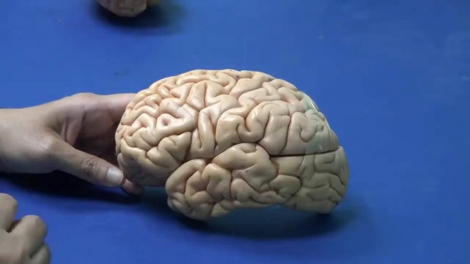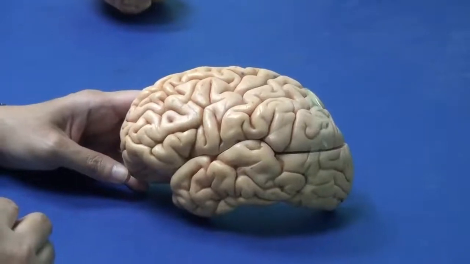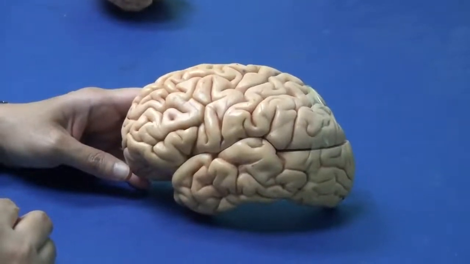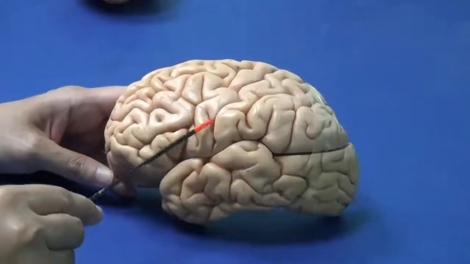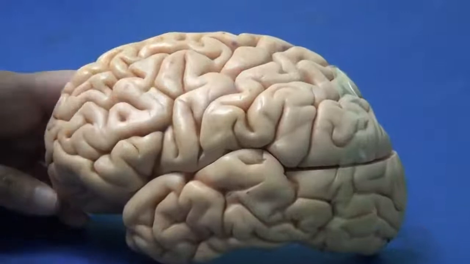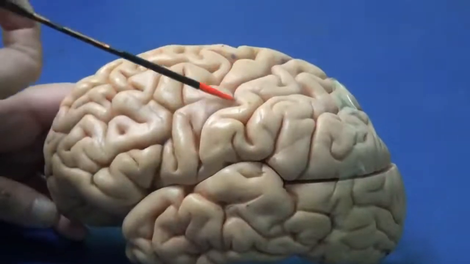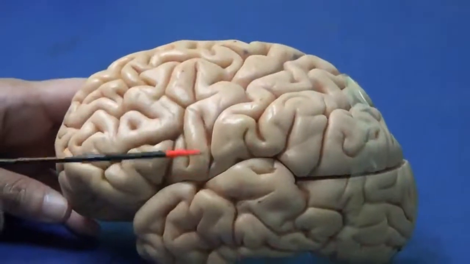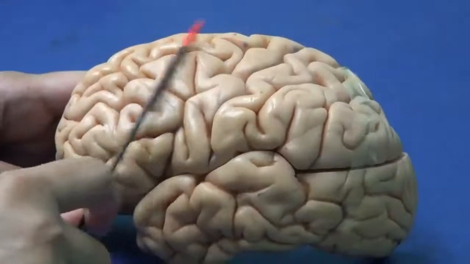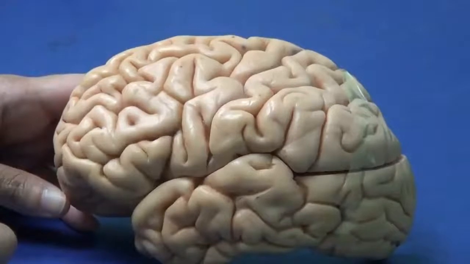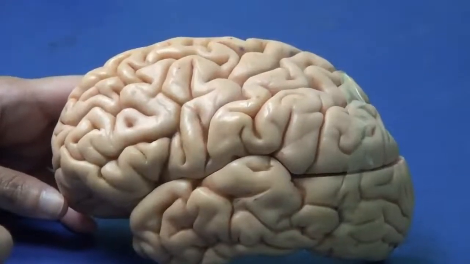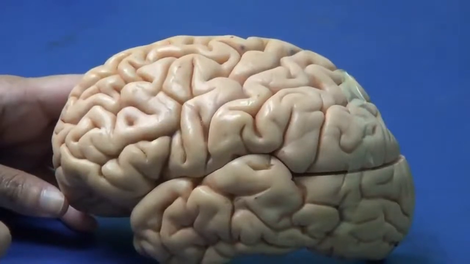Firstly, let's have a look at the frontal lobe. The frontal lobe is anterior to the central sulcus. So here is the central sulcus. Anterior to the central sulcus, here is the frontal lobe. The functional areas of the cerebral cortex in the frontal lobe include the motor cortex, the Broca area, and the prefrontal cortex.